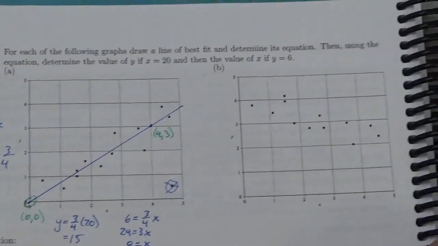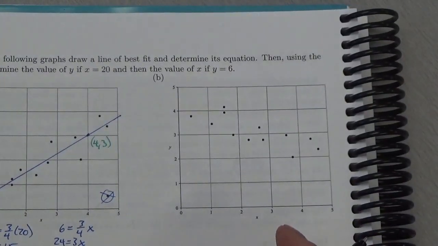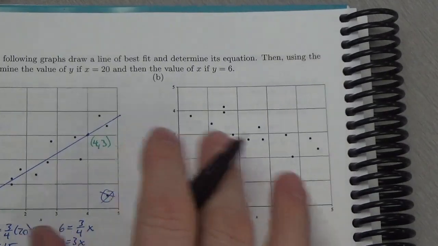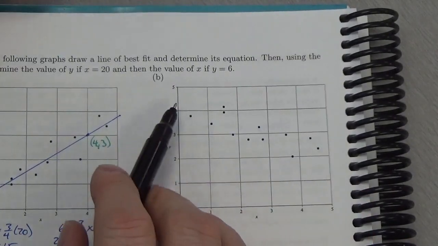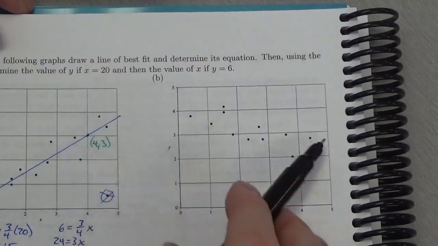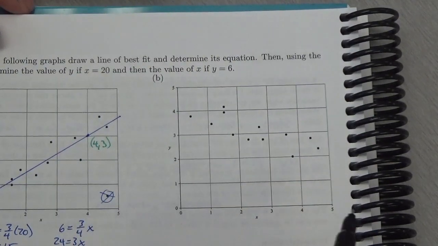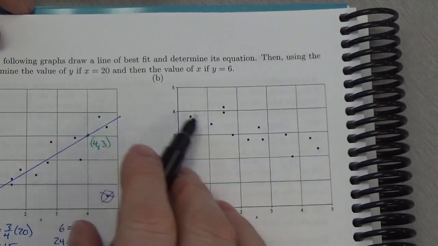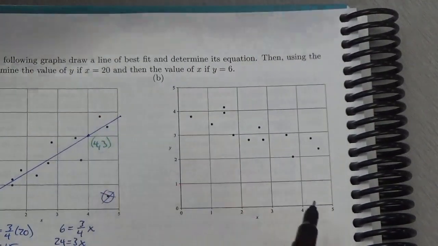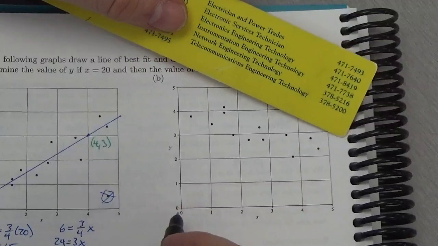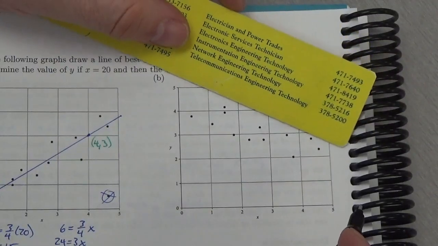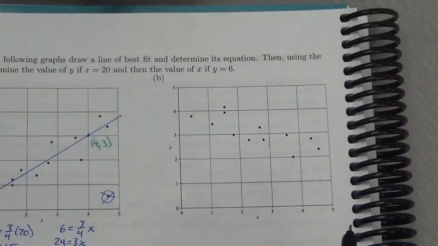Now let's do the same thing with this one here. Okay, the data is clearly, again, linear. I don't see any outliers. But in this particular case, it looks like, well, it's definitely partial. It's not going to be going through the origin here. So I don't know. Let's pick a point here.